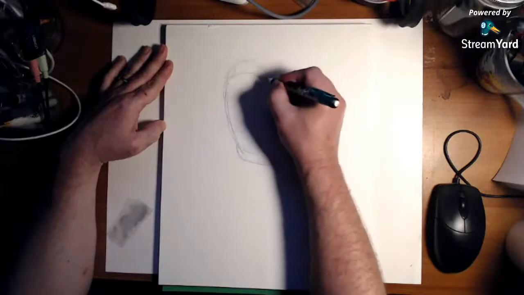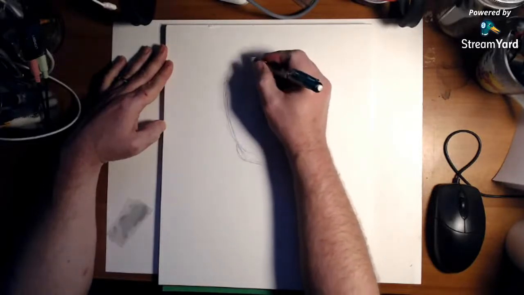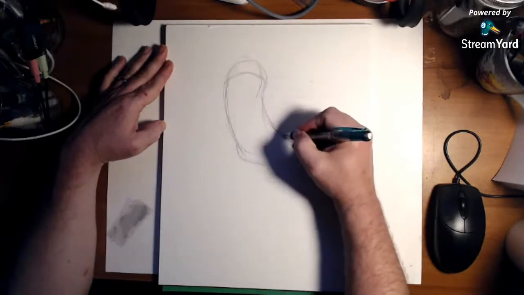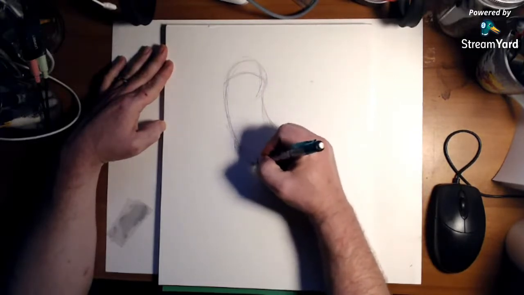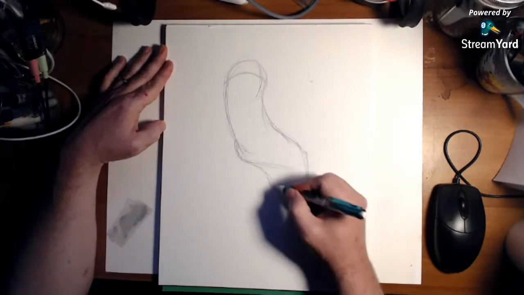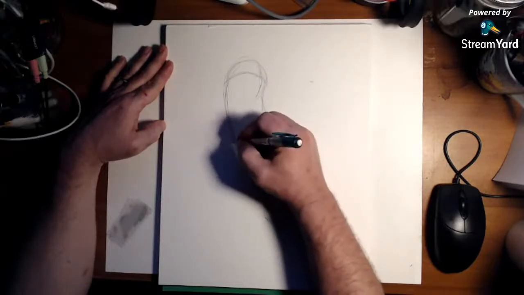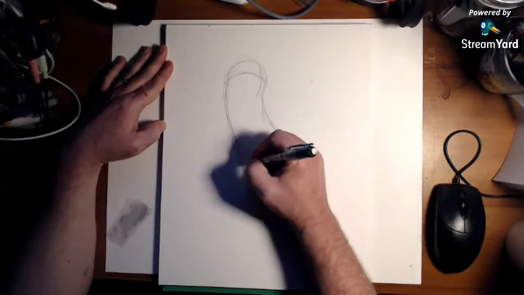Oh, geez. Avery would see this and he would be thinking I was drawing another mushroom snake. That's not what I'm drawing. He's got such a perverted mind.